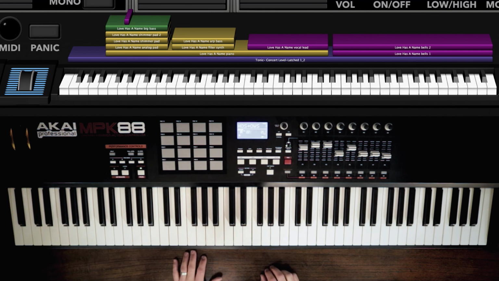Another thing I want to mention is that if you need to transpose this song, because it uses chord trigger, it's got a couple extra steps, but we've got a tutorial for how to do this up on our website.